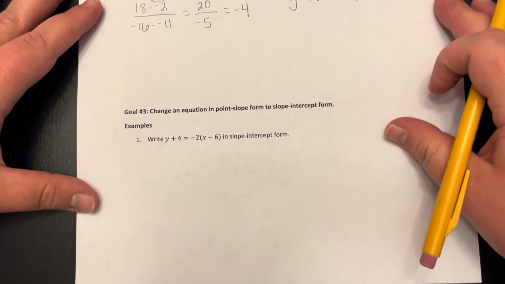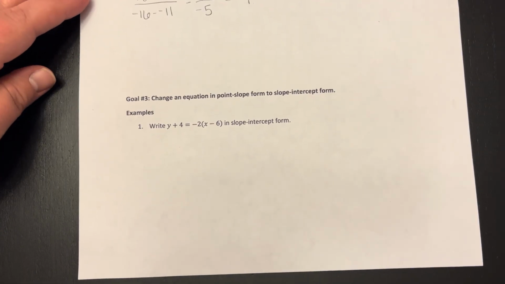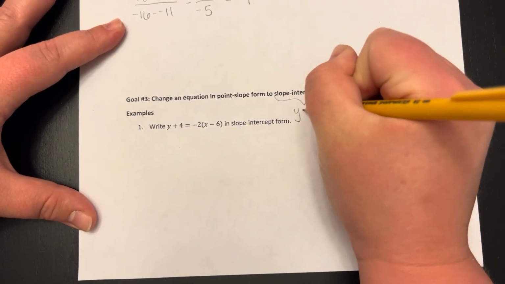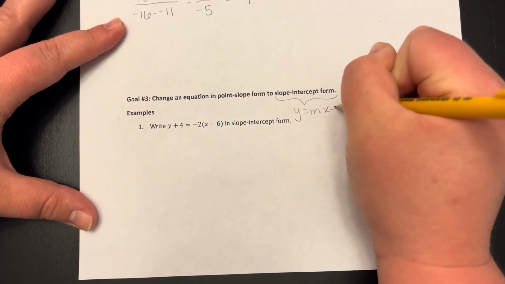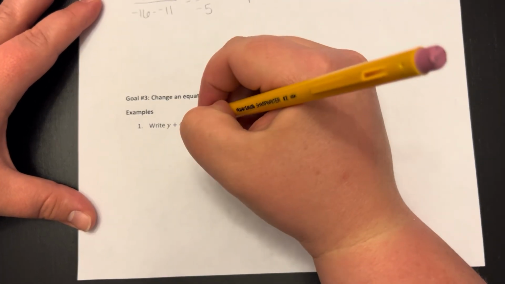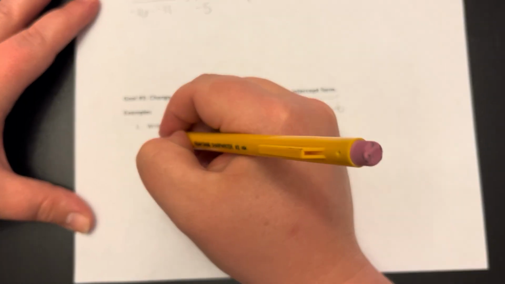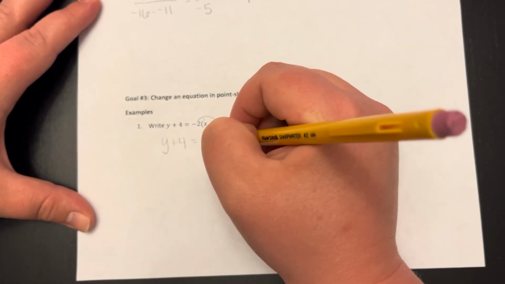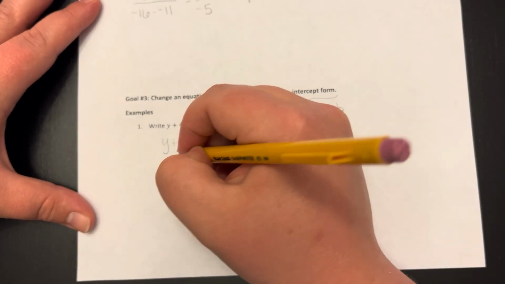All right. Now we are going to take what we just learned, an equation in point-slope form, and change it to slope-intercept form. Now remember, slope-intercept form is y equals mx plus b. So all we're going to do basically is solve for y. The first thing we're going to do is distribute that slope. So now I have y plus 4 equals -2x plus 12. Subtract the 4.